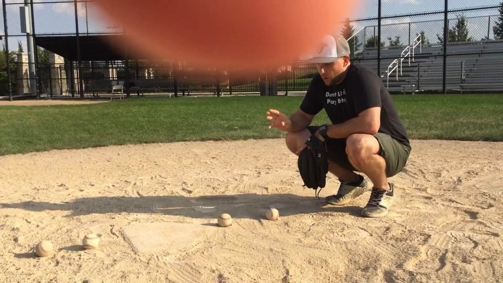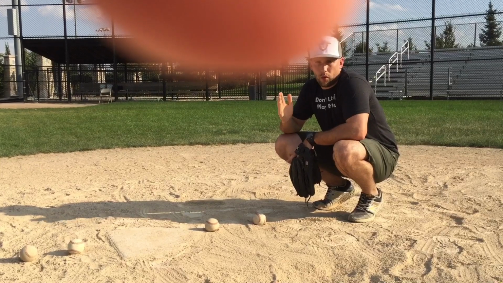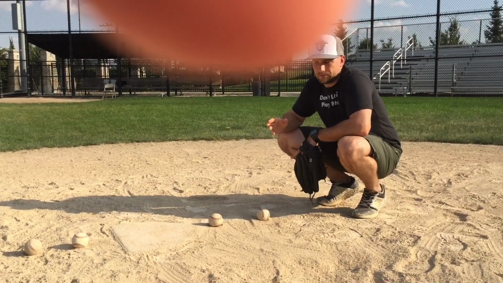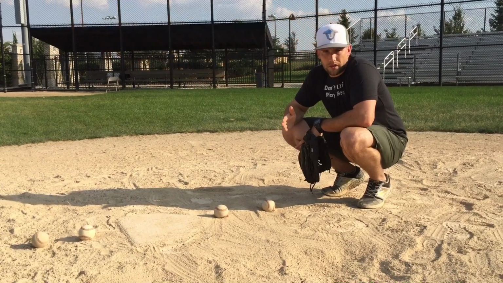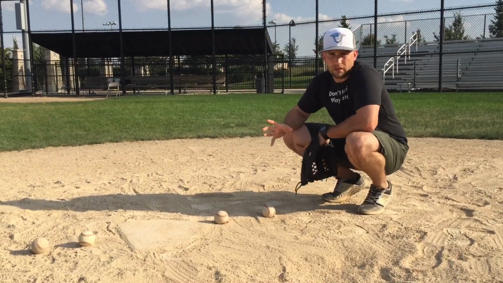So what we're looking for, again, with a zero-sum outcome, and zero-sum means there's either one outcome or the other, there's nothing in between. We're looking for either a swing and a miss or a ball. That's it. We don't want him to foul it off. We don't want it to be possible that he could foul it off.